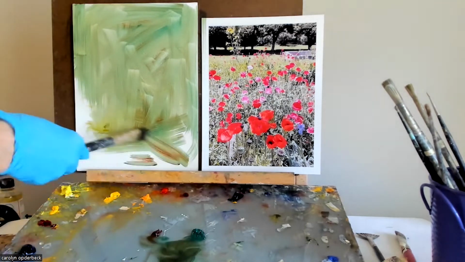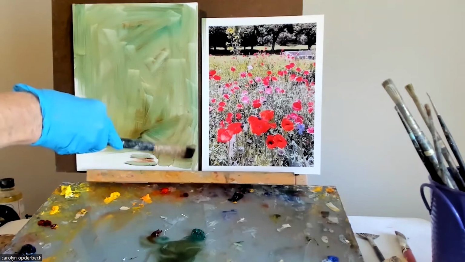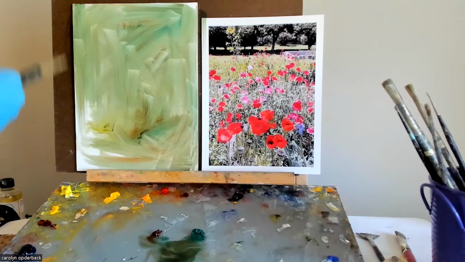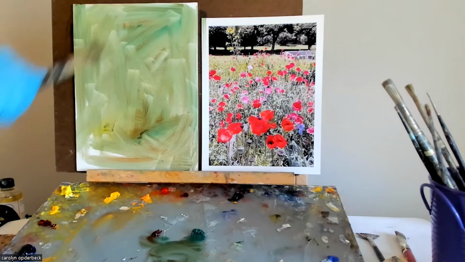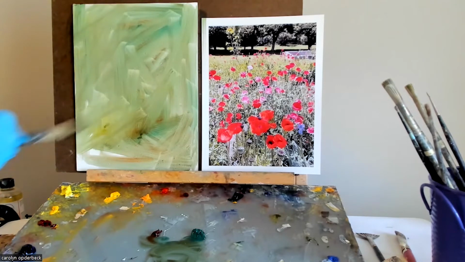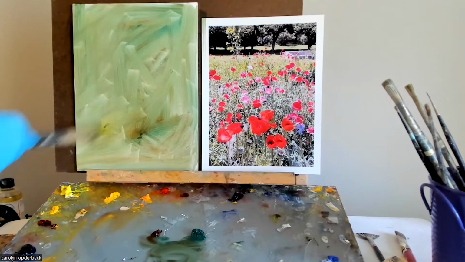You don't want to do too much of that, but I want every bit of this canvas covered. I don't know if I said that in the beginning, I did decide on a 9x12, which just is easier to do this first painting.